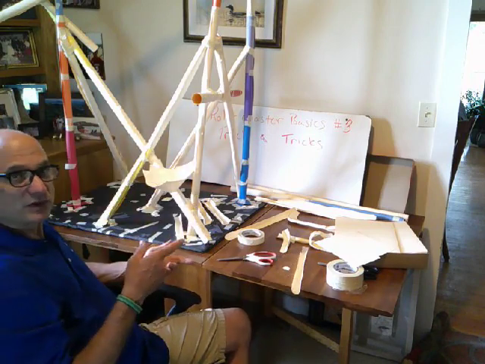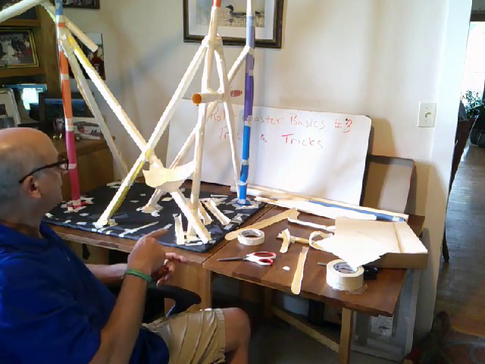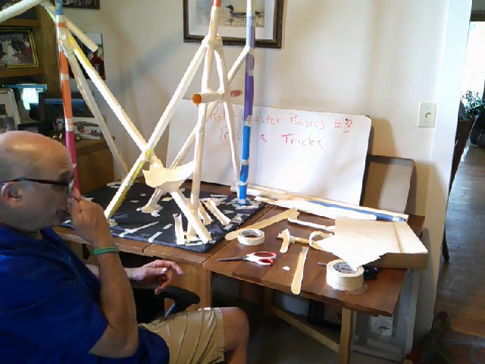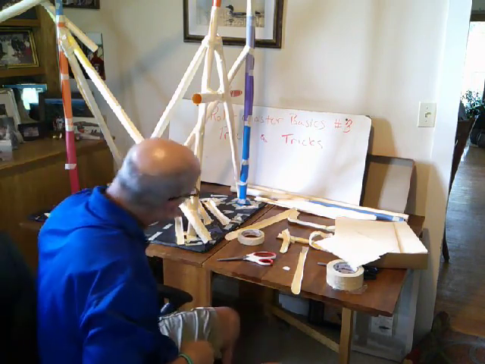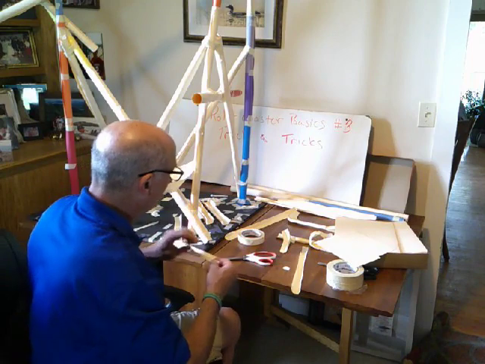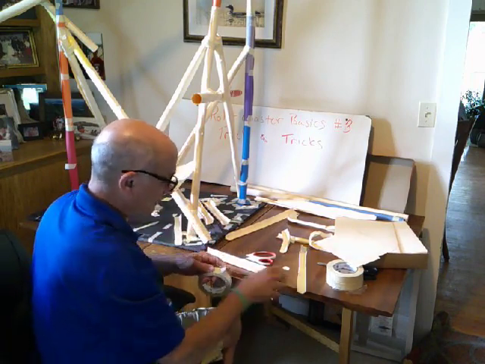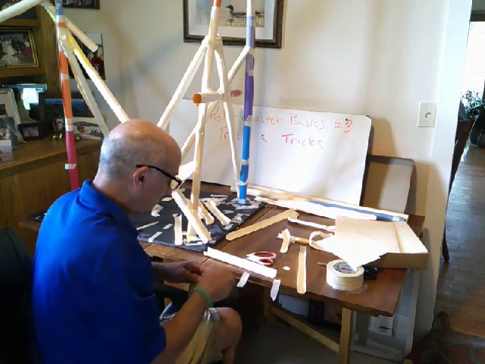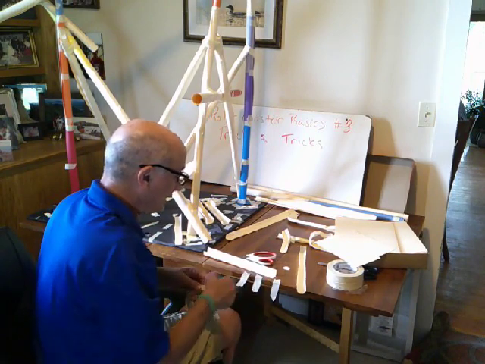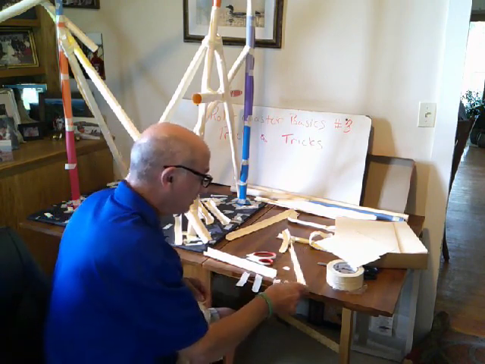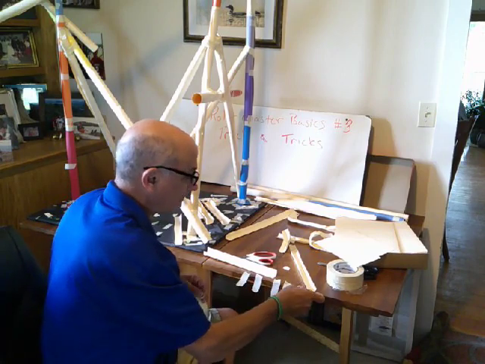So those are the quick ones: the loop, the jump, the rolling back and forth. Another maneuver that's kind of cool. If you want to do it, let me take some tape here, and I could show you how it works. This is one I'm going to put in my coaster this year.